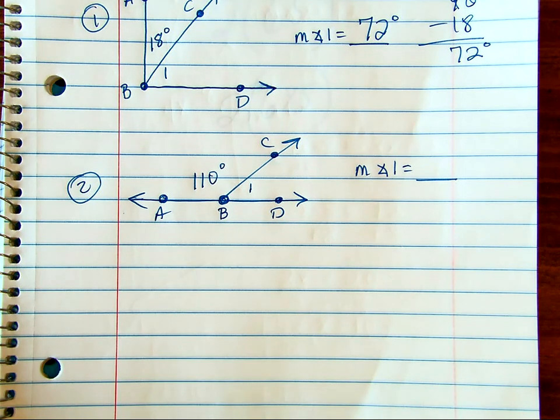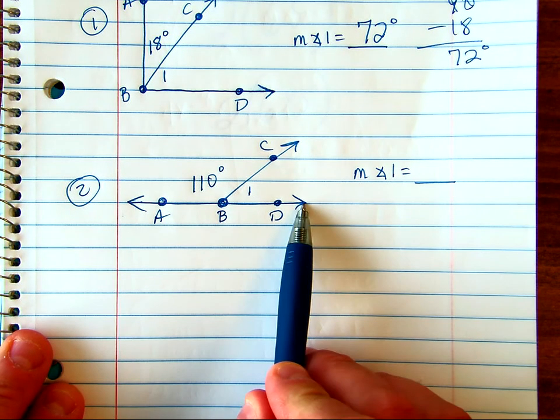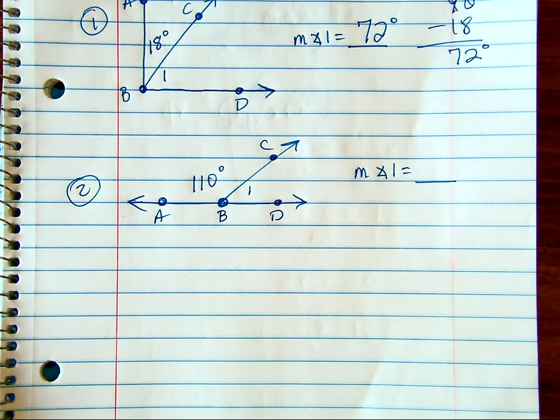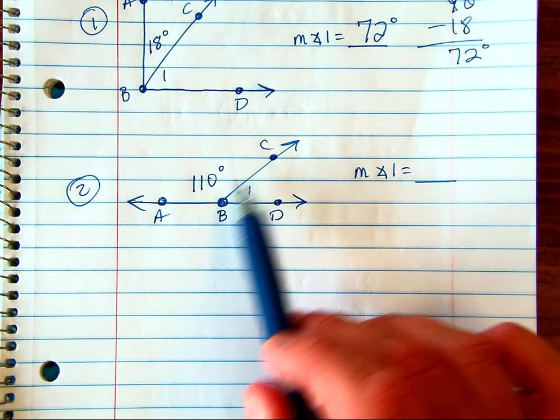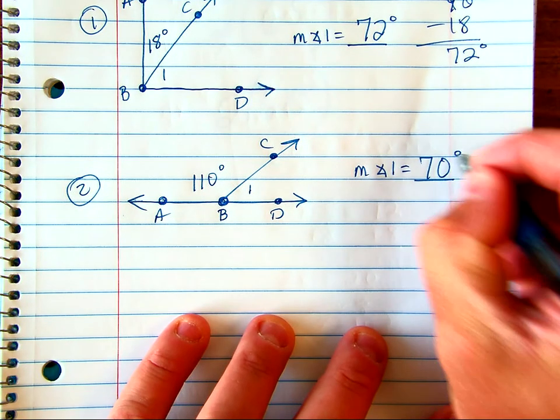Plus, anytime that you see a line, a line has 2 arrows. A line goes in opposite directions forever. As soon as you see that line, you know you have 180 degrees. So if angle ABC is 110, what's CBD? 70 is correct.